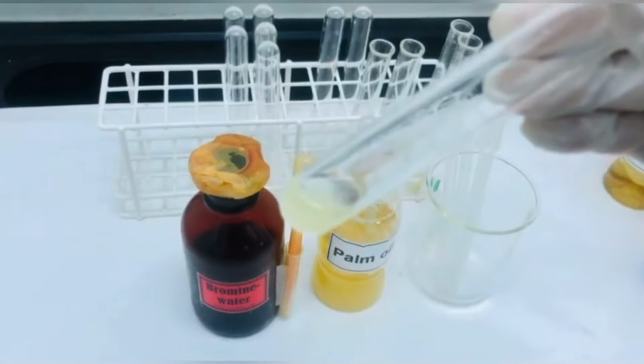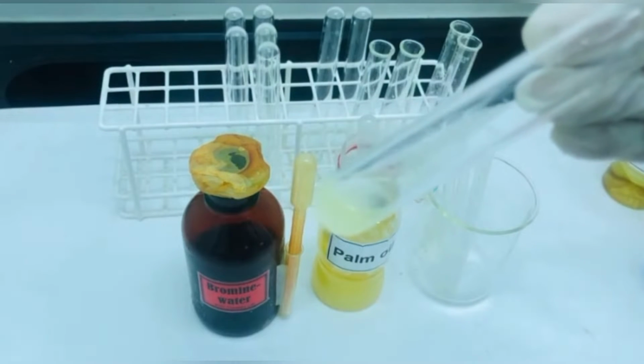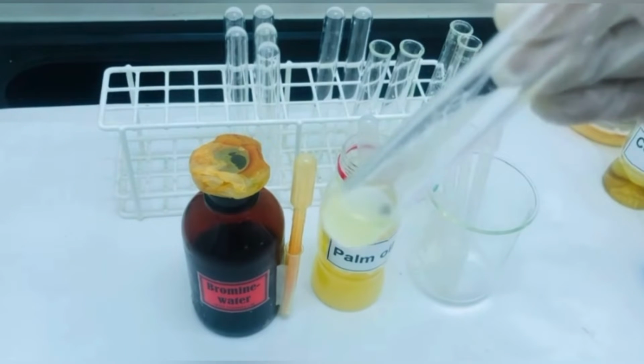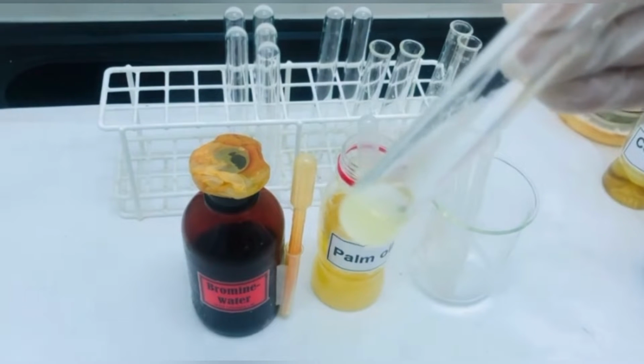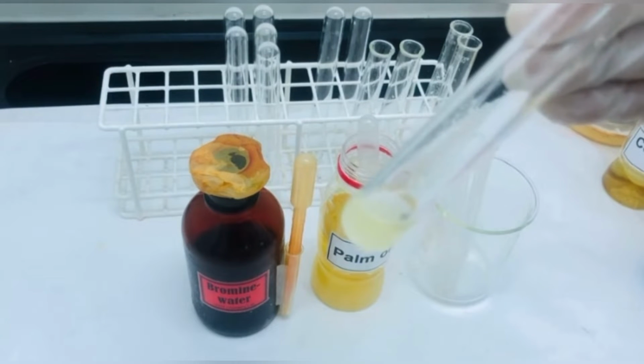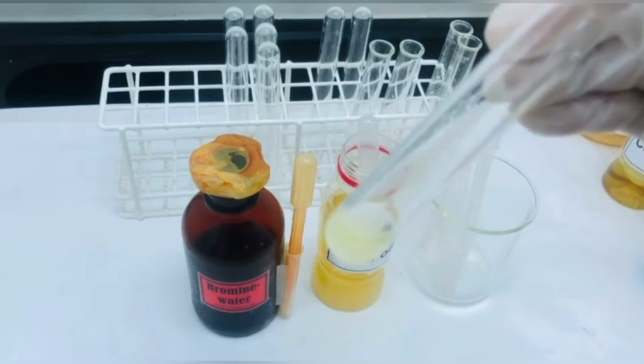As you can see, there is discoloration in the bromine water. It has decolorized completely, and this shows presence of unsaturated fatty acids in the oil, or you can say it is an unsaturated sample of the oil.